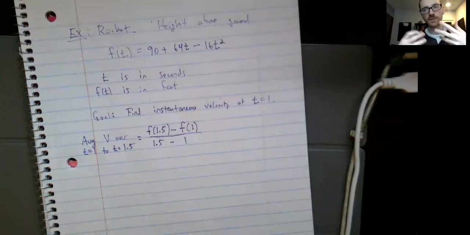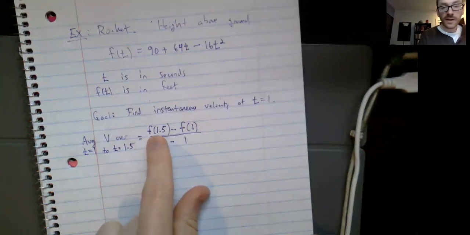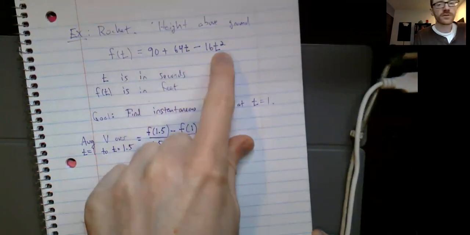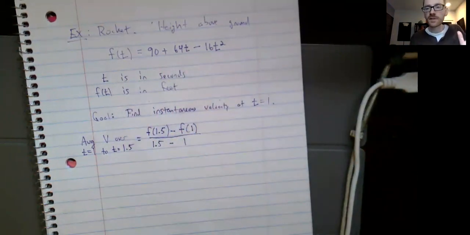That's going to give you the distance traveled over that time interval. To actually evaluate f of 1.5, I've got to plug 1.5 into this function and crank out the numbers, and it's pretty tedious. I'm not going to do all of that. I've already got it written out elsewhere.